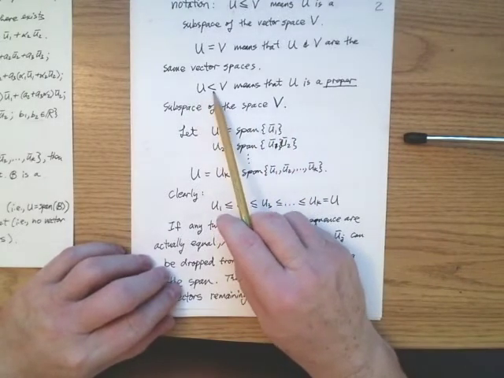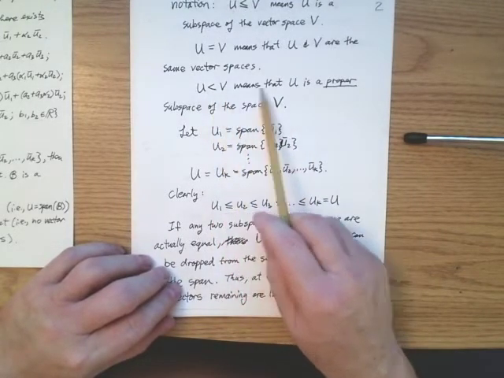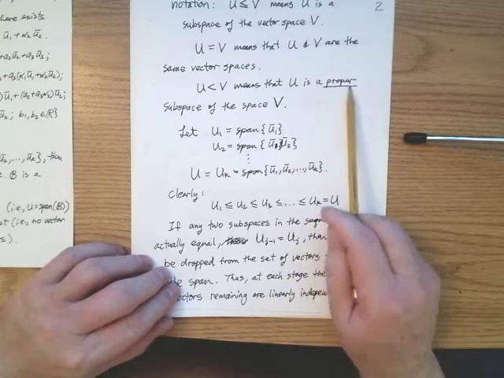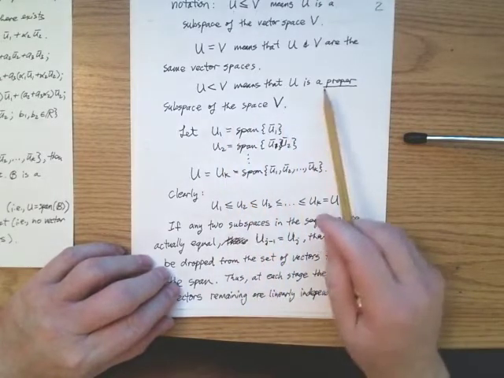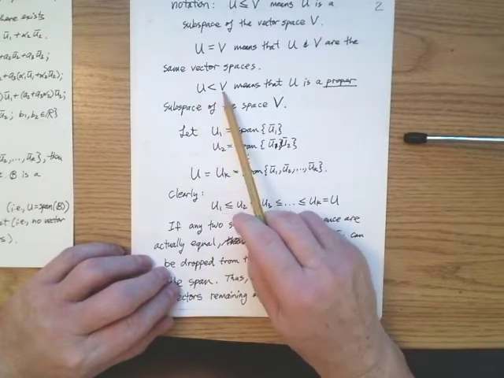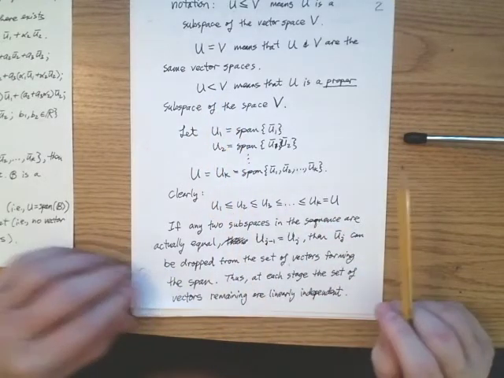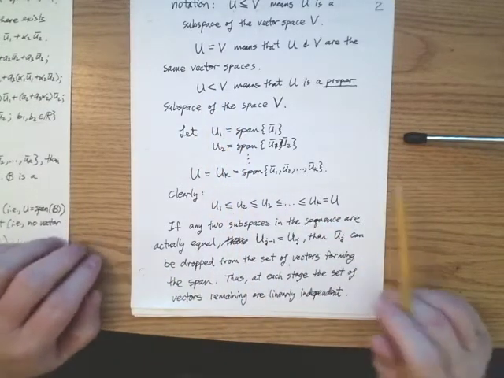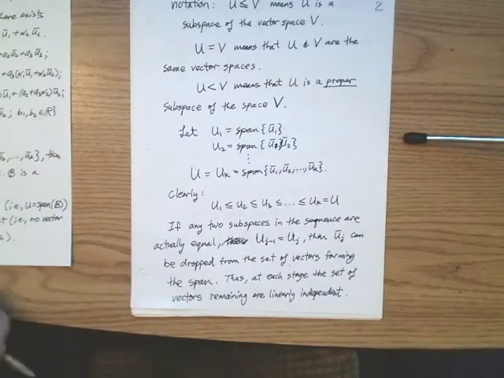I've got U, what, a less than sign there? That actually means U is a proper subspace of V. That means what? There are vectors in V that don't appear in U. Okay, so V is actually bigger than U. Okay? Now I'm going to use that here in just a second.